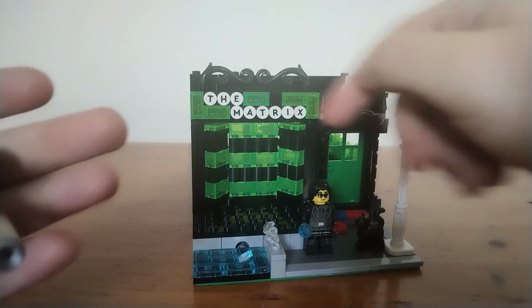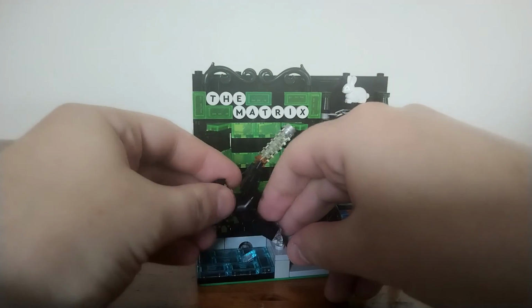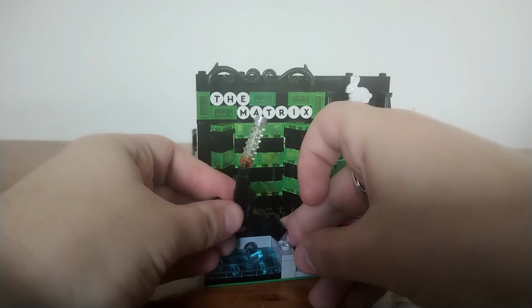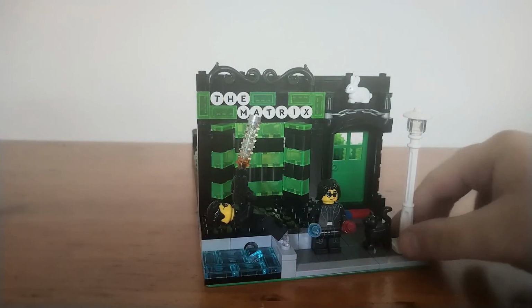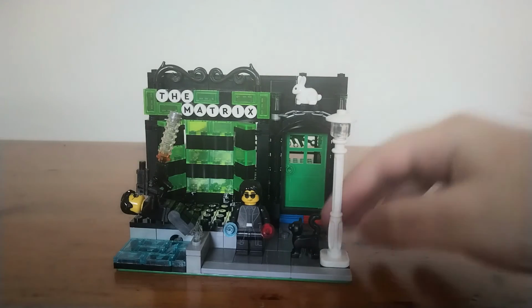So you can put them on the studs, because I left studs there as well, which I think looks really cool as well. So you can just put Trinity back on there, and she can stand all the way back, like she's shooting up in the air, and it looks really snazzy. I'm just so happy with this so far.